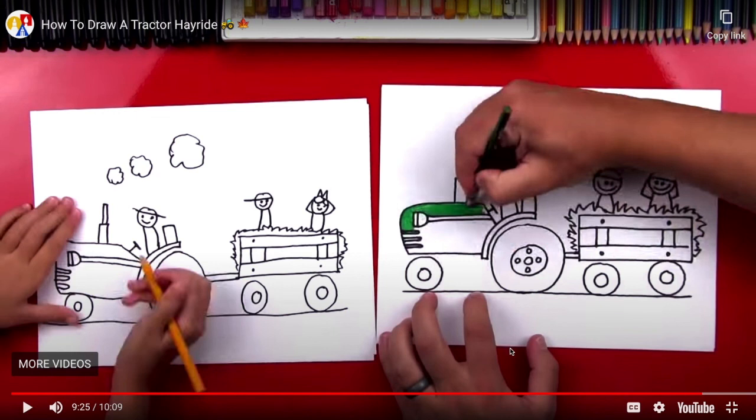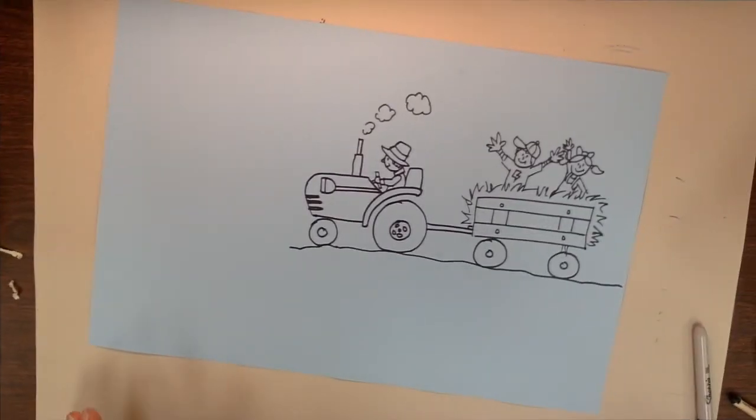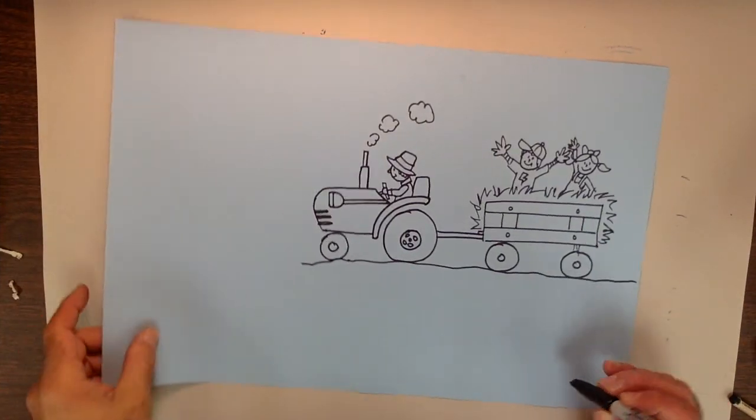Okay, what I'd like to do now is we're going to be switching gears, and I want to show you my drawing, and then I'd like to teach you guys how to add a little bit more to this to make it a really super cool fall drawing. So give me a second. I'm going to switch gears. Okay, now I've switched again.